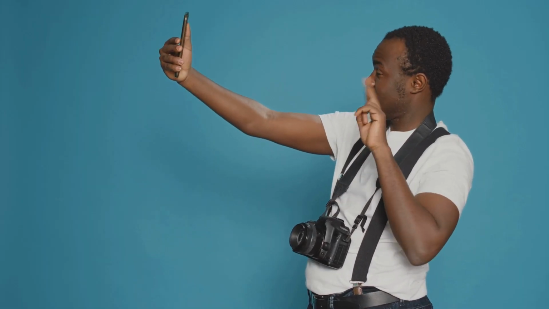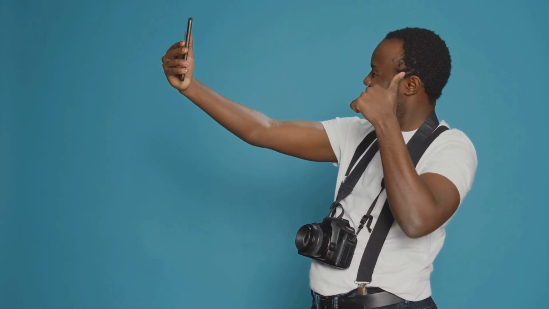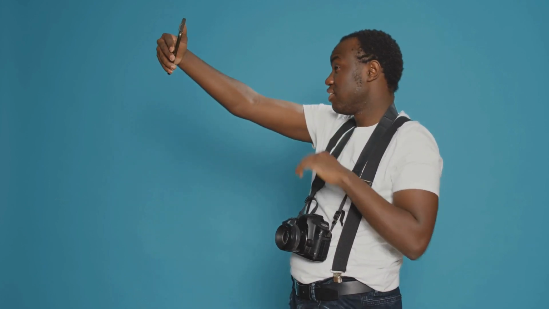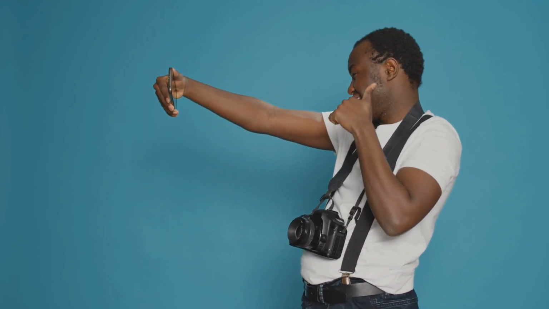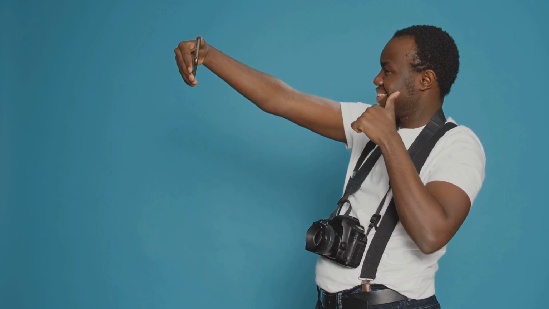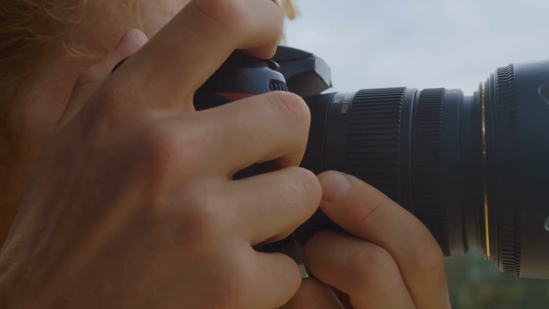Another critical cause of blur is focus issues. In our fast-paced world, we sometimes rush and forget to double-check our focus settings. Sometimes the camera's autofocus isn't accurate enough. It's always essential to ensure that the camera focus is correctly set on your subject.